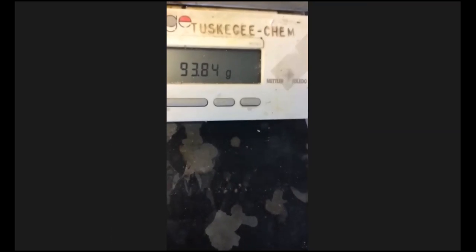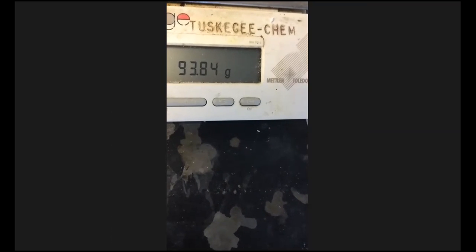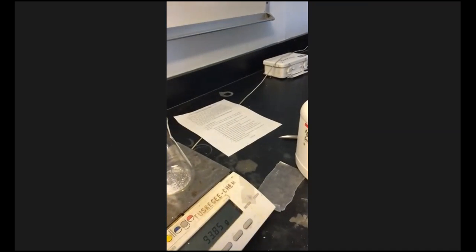So it's 93 point, let me see. You always want to wait for it to stop moving. 93.85. Let's go with that number. 93.85. So that's the beaker plus the salt mixture. So what's the mass of the salt mixture that I added?